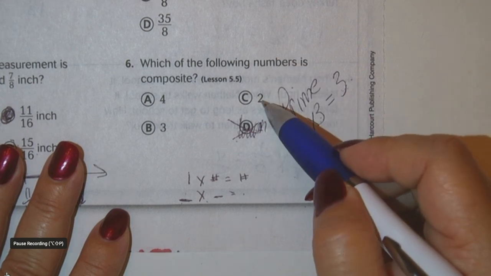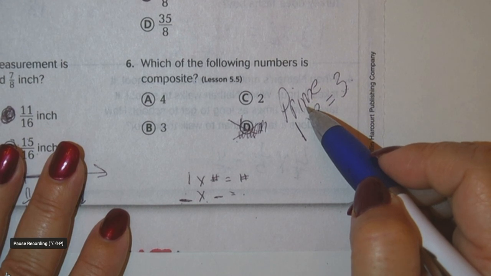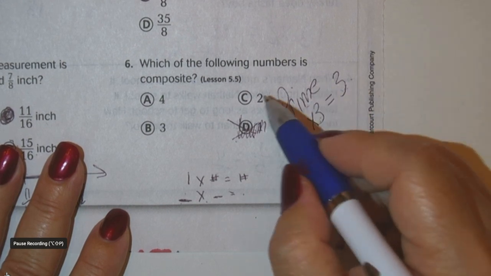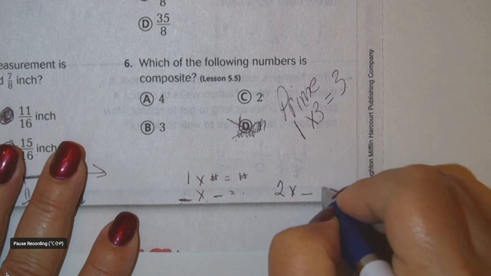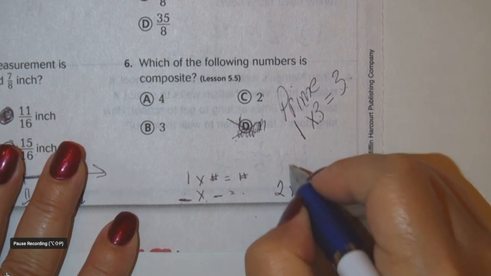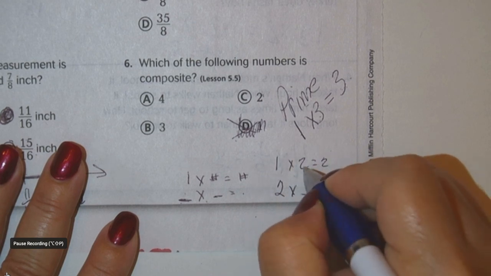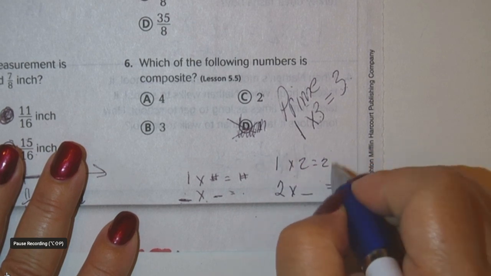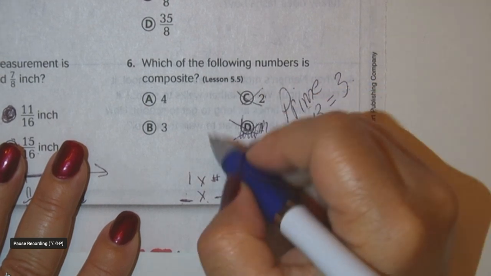2 happens to be the only prime even number there is, because every other even number in the world can be 2 times something to give you another number, except for 2. The only way to make 2 is 1 times 2, and then flipping it, that wouldn't count. That would be repetitive. So 2 is prime, and 3 is prime.